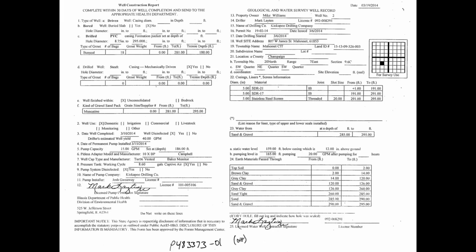We house all of these logs, nearly 500,000 of them. And if you want to find your neighbor's well log, you're more than welcome to it. If you don't have a well log, a lot of times we recommend you find your neighbor's well log, because that may be information that's useful to you to understand how deep your well might be, what kind of aquifer you might be in, all that sort of stuff.